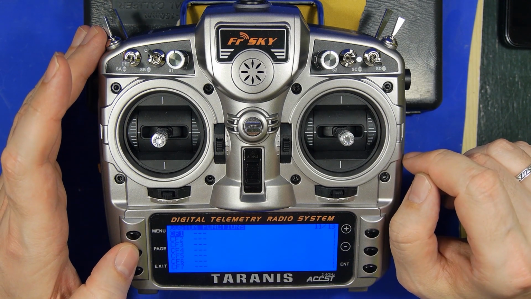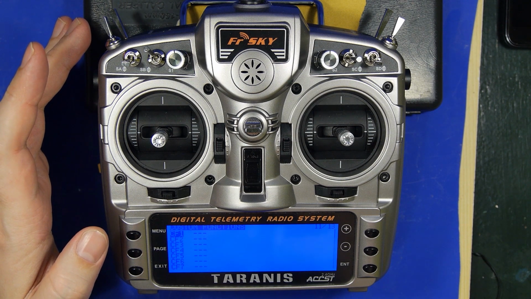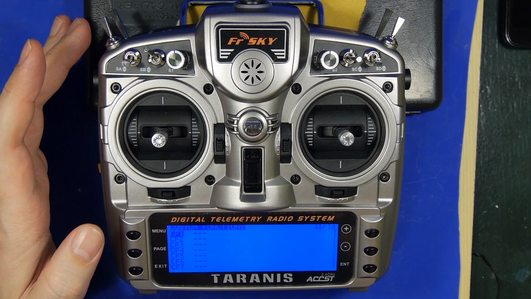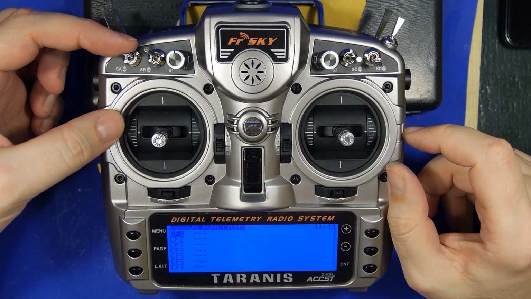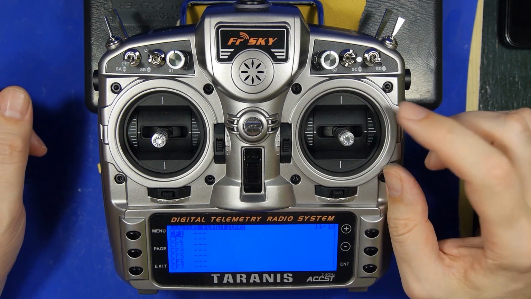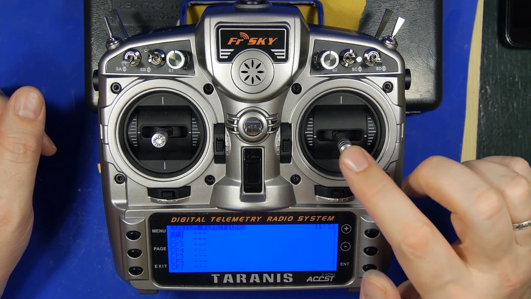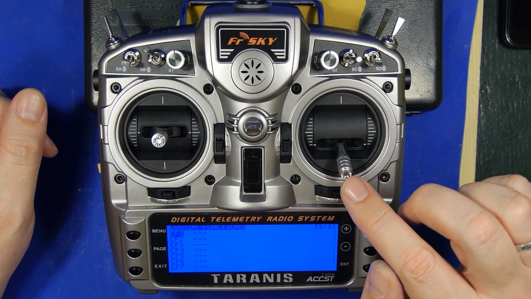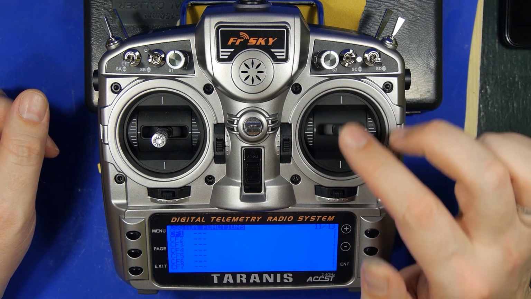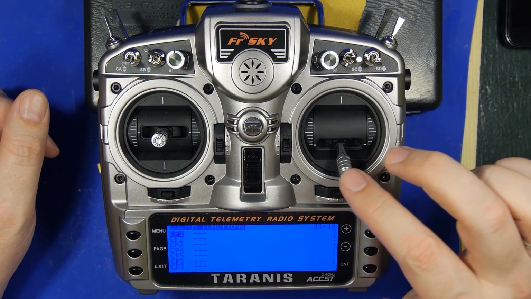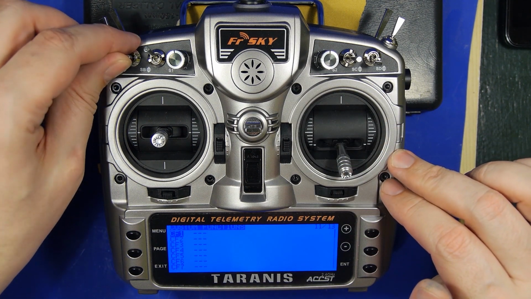Next screen, custom functions. On this screen you can set some special functions. You can set safe switches. It means if my switch is here, my throttle will always be 0, not depending on the position of the throttle stick. Every time always on 0, just a safe switch.